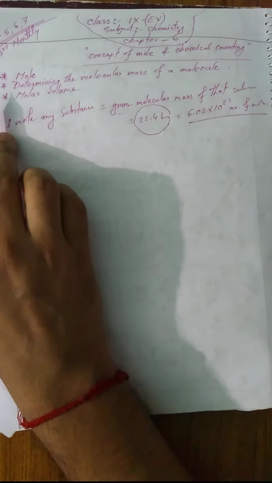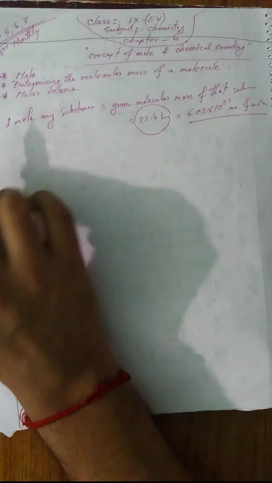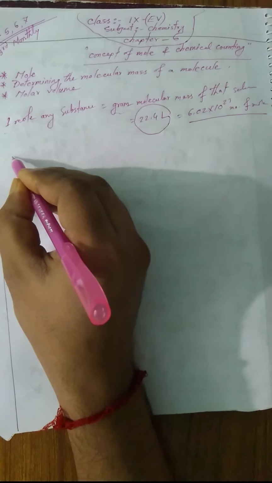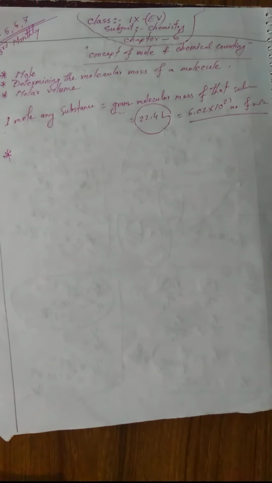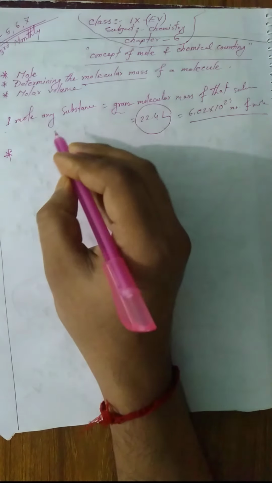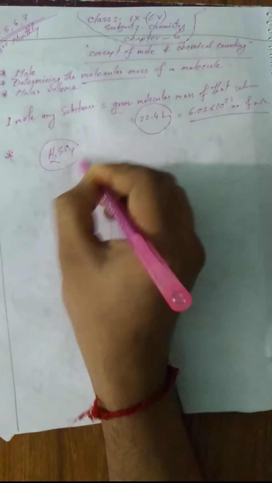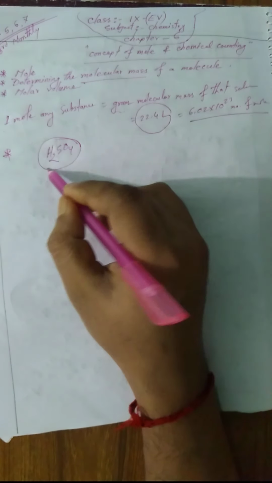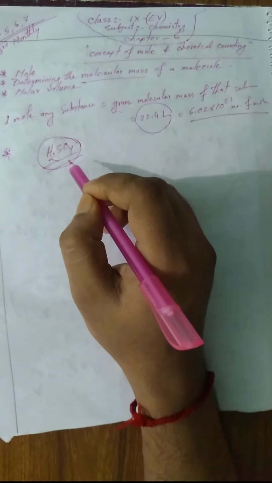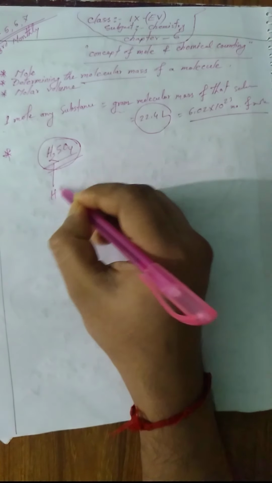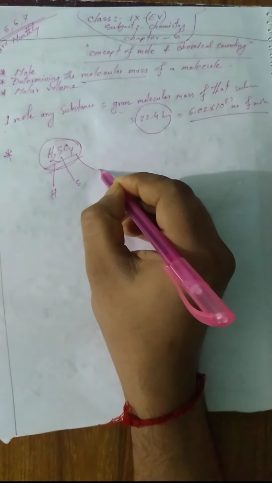Next topic, determining the molecular mass of a molecule. What is molecular mass? Suppose H2SO4 is a chemical compound. This compound is constituted by hydrogen, sulfur and oxygen.